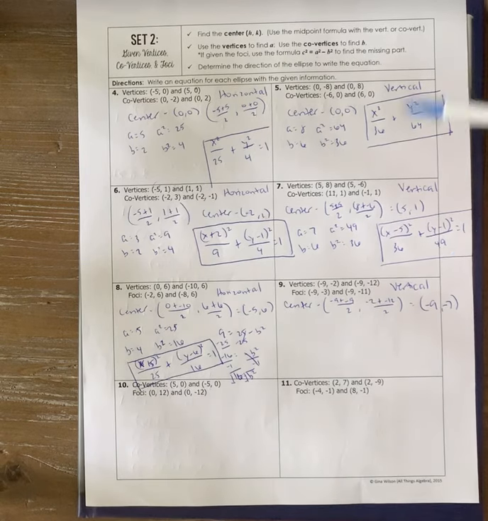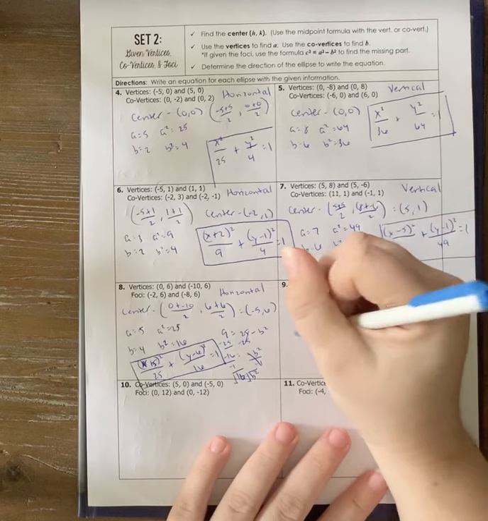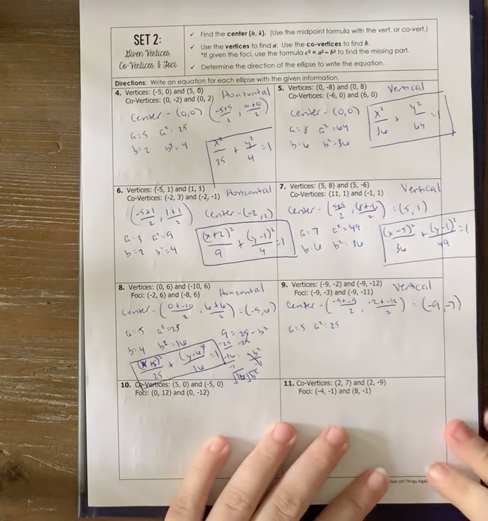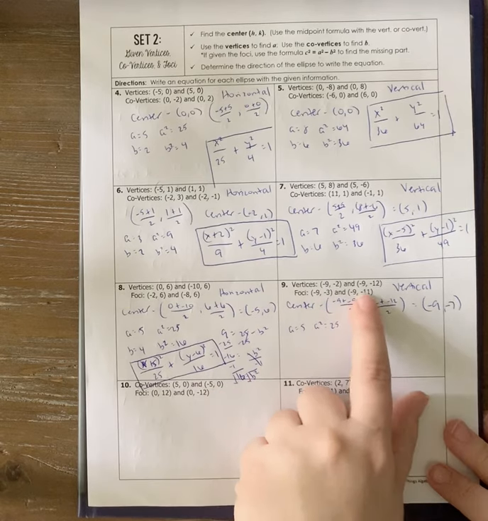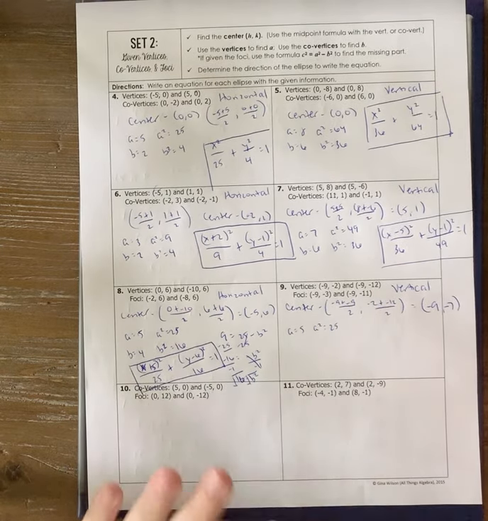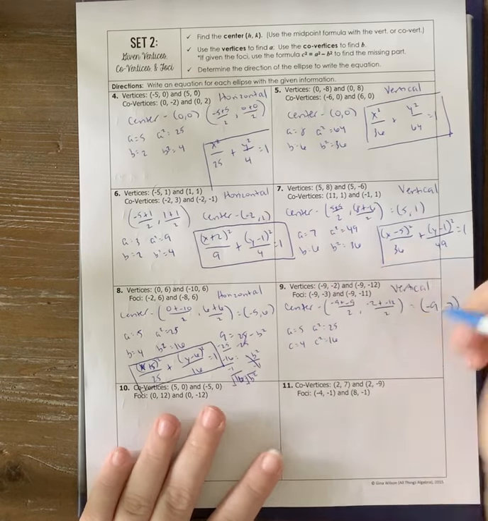Okay. -12 from -7 is 5 units away. So our A is going to be 5. So our A squared is 25. Our foci points, -11 from -7 is 4 units away. Okay, so our C is 4. Our C squared is 16.